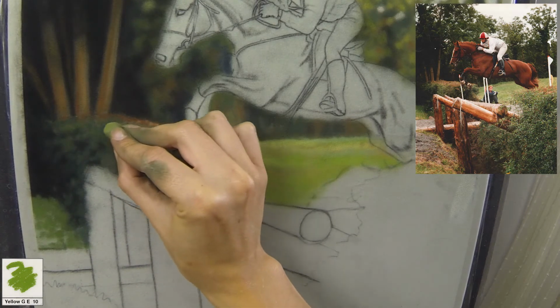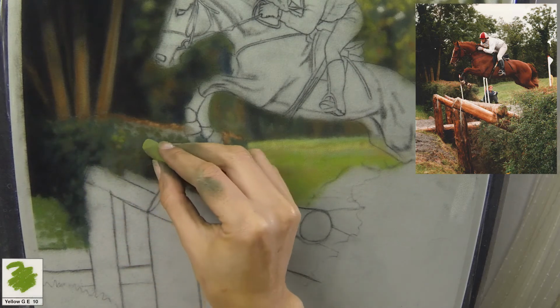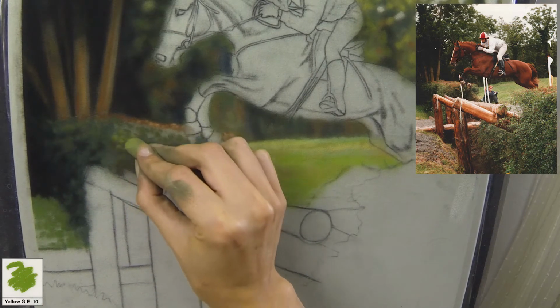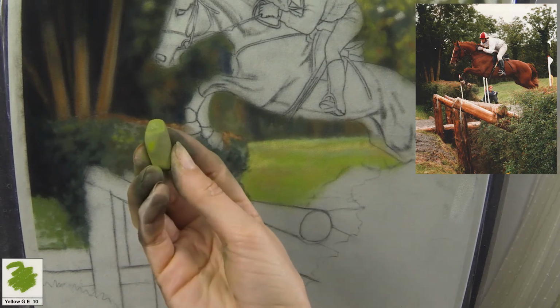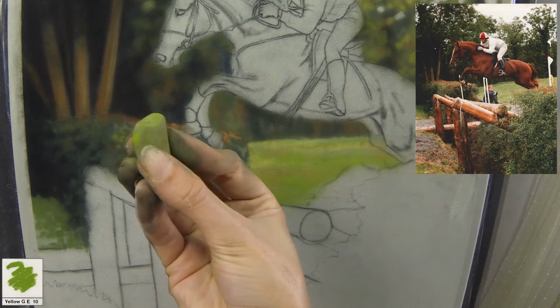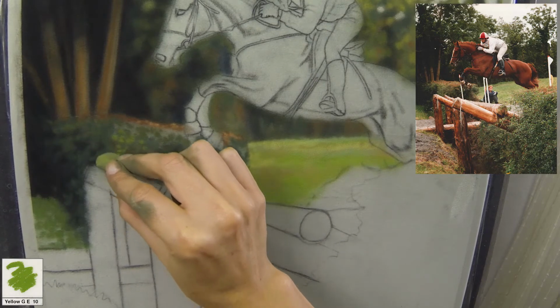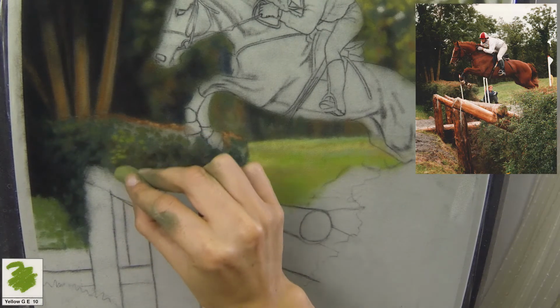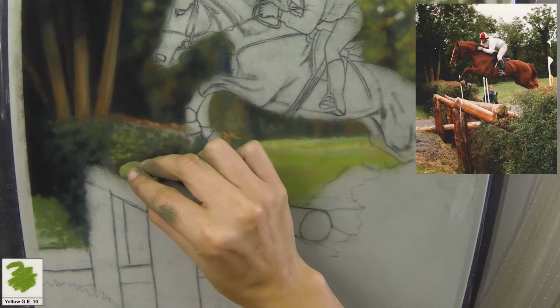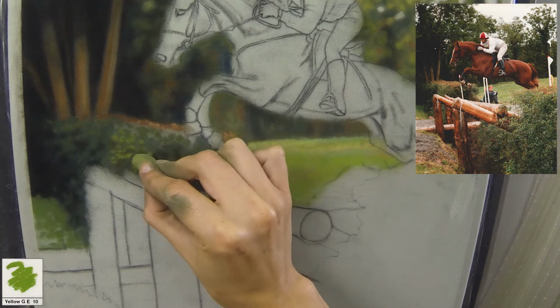So now, starting with my yellow green earth 10, I can start to add a bit more detail to the top of the hedge. And you can see how I can turn the pastel to get smaller marks by using the edges of the bigger sticks.